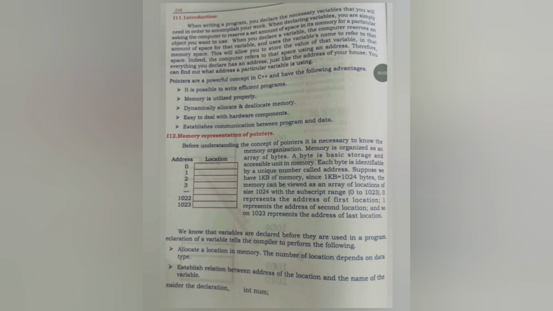Okay, let us learn about some advantages of pointers. It is possible to write efficient programs, meaning multiple programs can be written using pointers. Memory is utilized properly, with no wastage of memory.